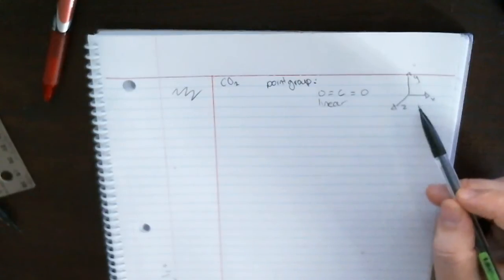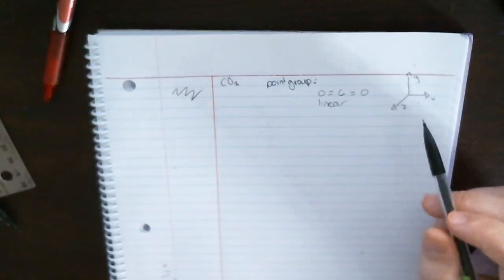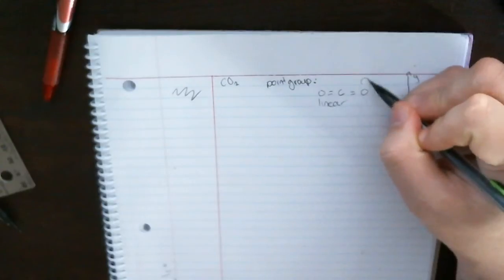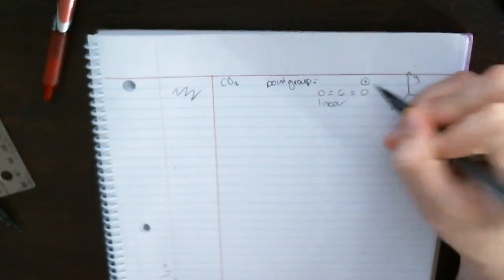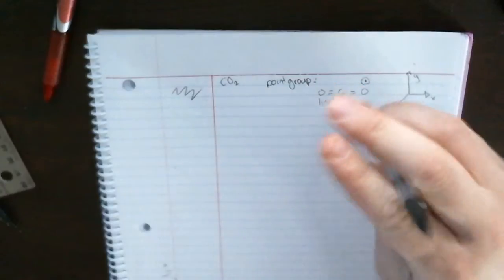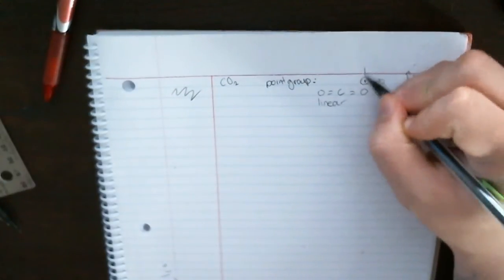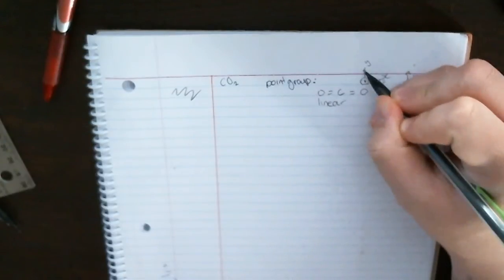Okay, now that we have our linear molecule, we have to figure out what symmetry operations it has. In order to do that, we put an axis on it. Where we put our axis, we could choose Z, Y, X, but we can change this to have a little bit more effect. We can also say that this is our Z axis with the dot coming out of the page, and we have our X and our Y.